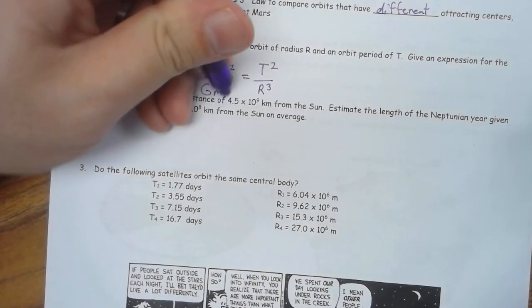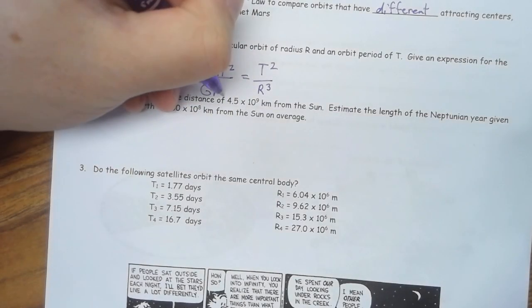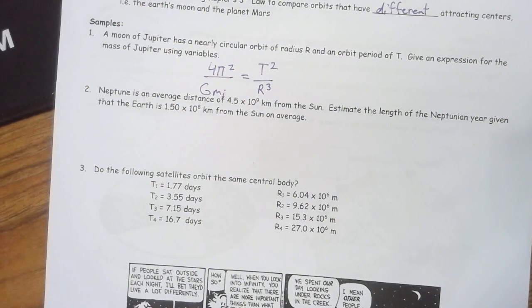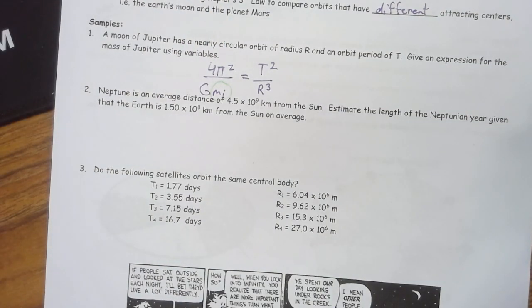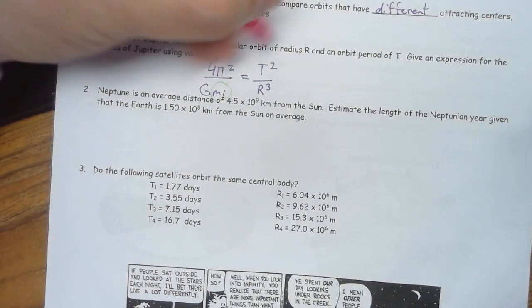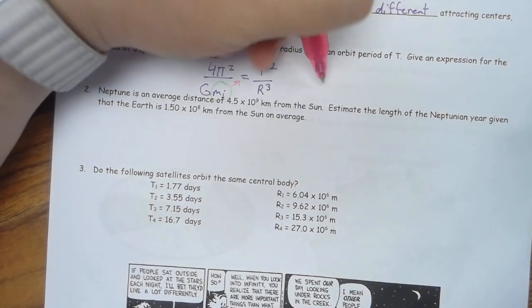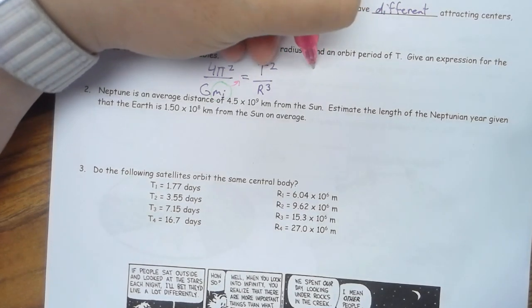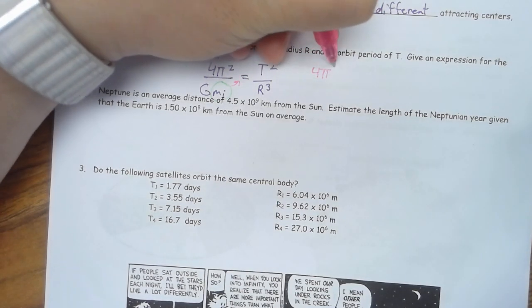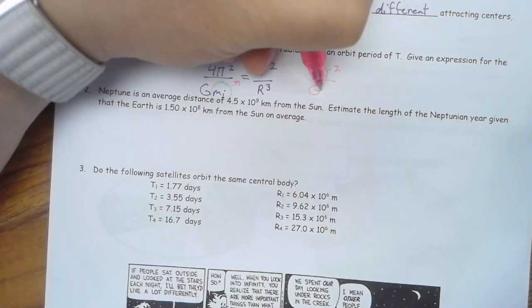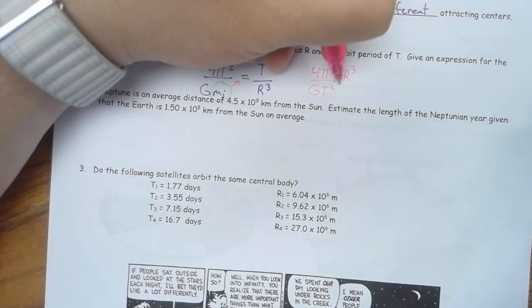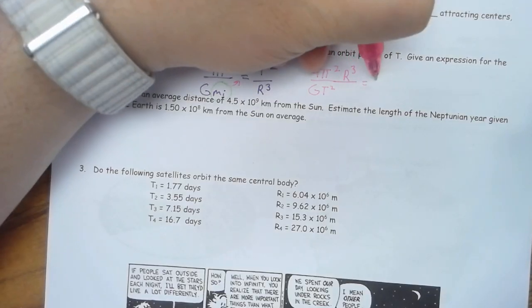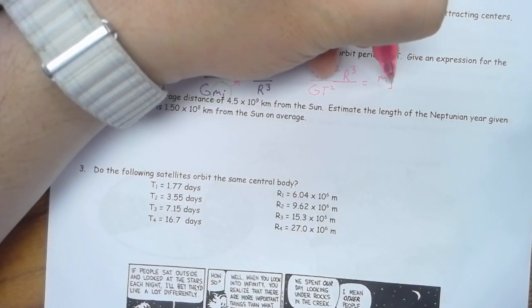And I said the mass of the sun, but is this the mass of the sun if we're talking about the moon of Jupiter? No, that's Jupiter. All right, so I'm looking for this right here. How about I move it up that way? So everything else ends up on the other side. 4 pi squared over G T squared. And then I need that R cubed up top equals M J.